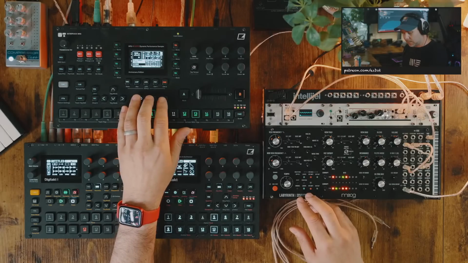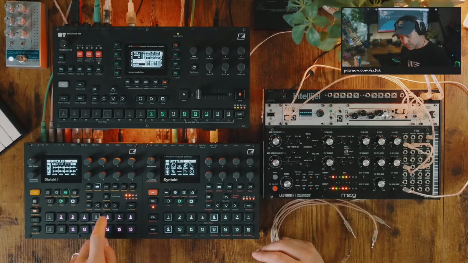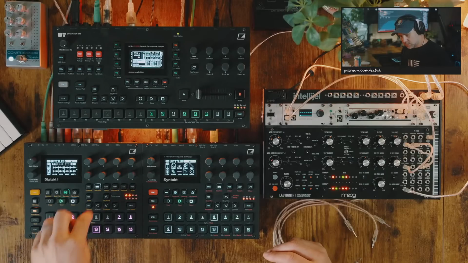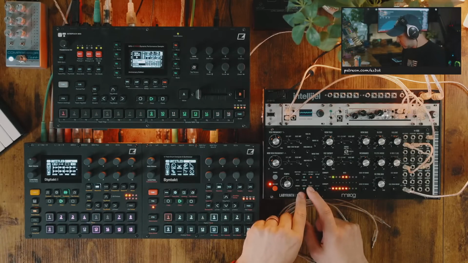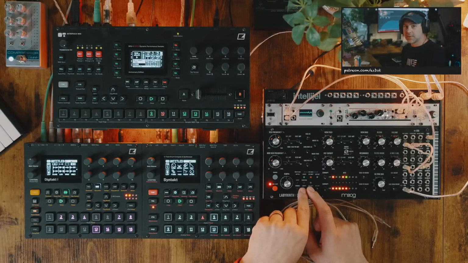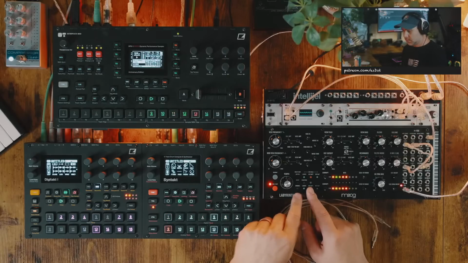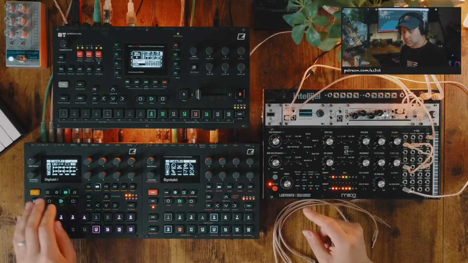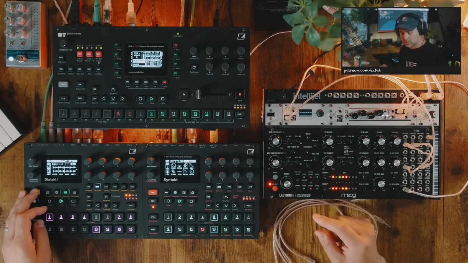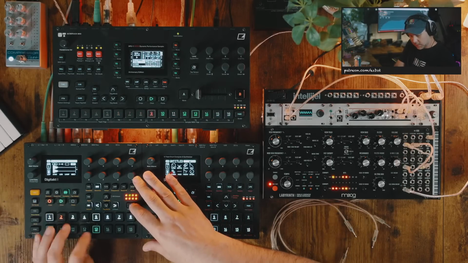So if I hit play, we'll just mute all this stuff. So bit shift. Now we have a different clock division for the incoming MIDI clock. Why is this play? Oh, dude, I had this on loop.